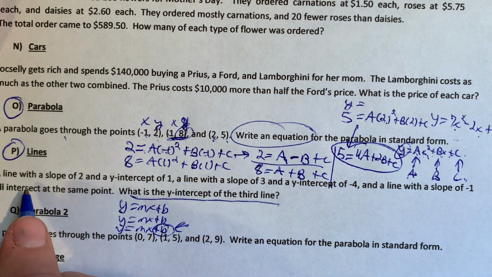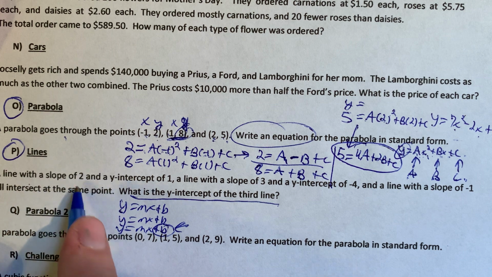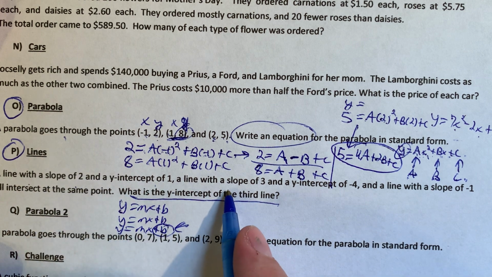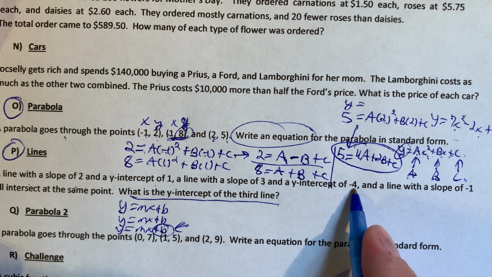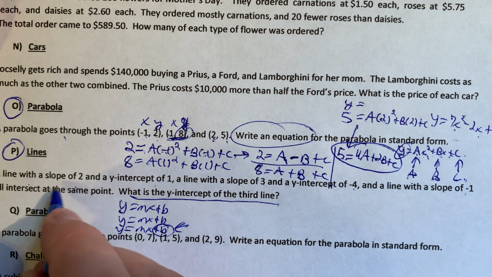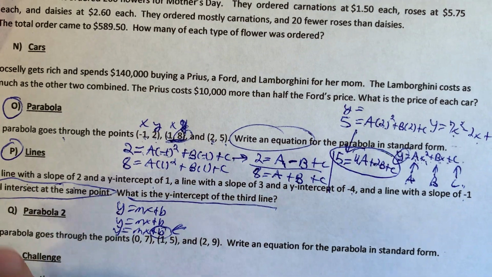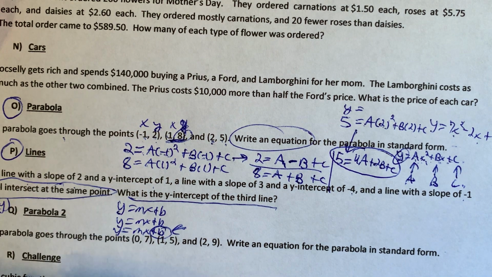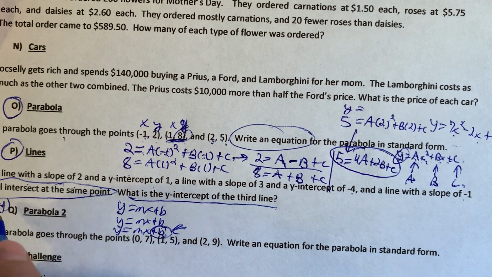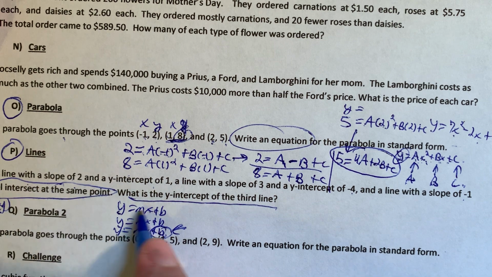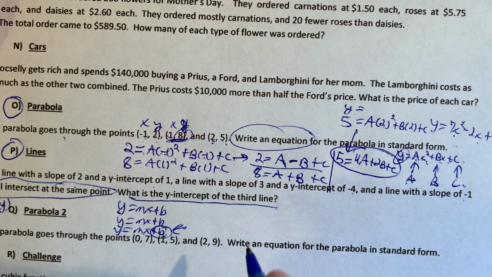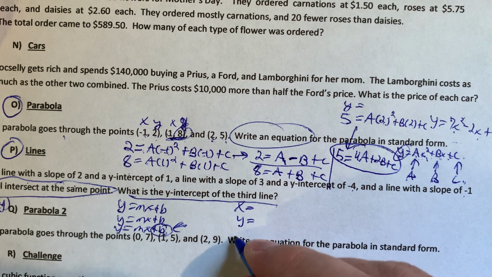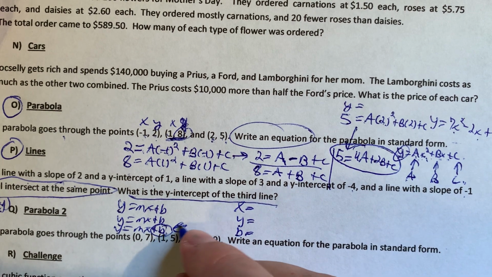It says a line with a slope of 2 and a y-intercept of 1, a line with a slope of 3 and a y-intercept of -4, and a line with a slope of -1 all intersect at the same point. That means all of them will have the same x and y. And so notice it tells us the slopes and the y-intercepts for everything except for the third line, but they will all intersect at the same point, so they'll all have the same x and y, and those will be the variables. The variables will be x, y, and b for the third line.